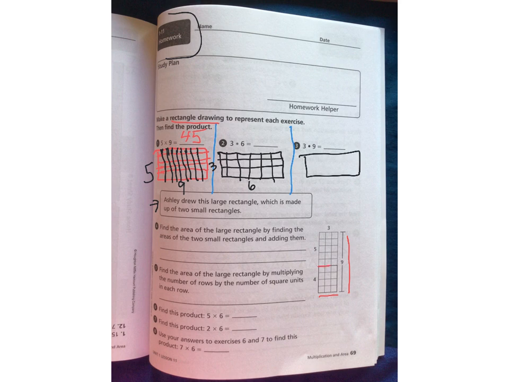And then there's a little line right here that's dividing it into 2. Okay, so let's look at our questions for that. Find the area of the large rectangle, which is made up of 2 small rectangles. So we're going to do it by adding the 2 small rectangles.